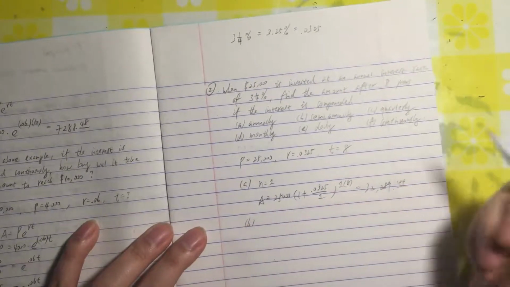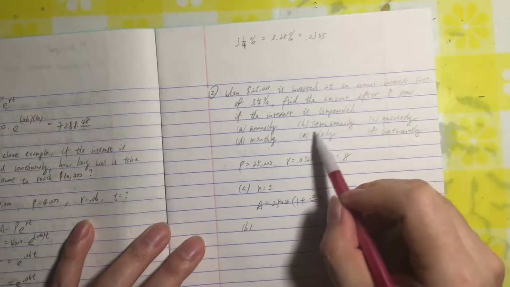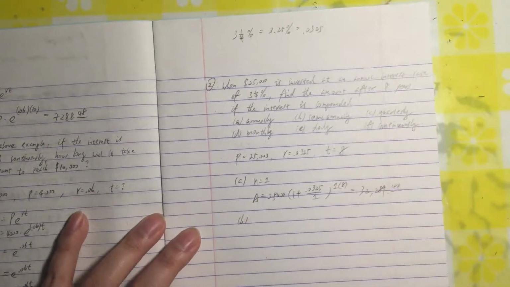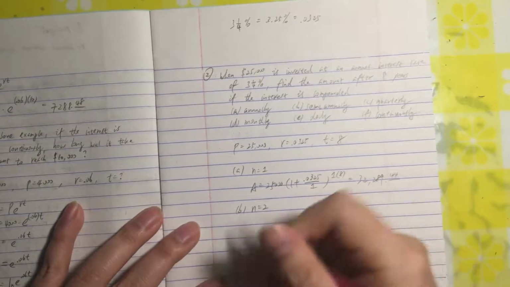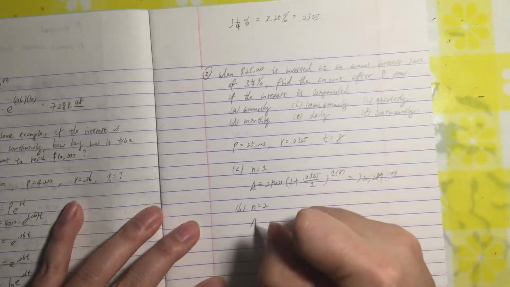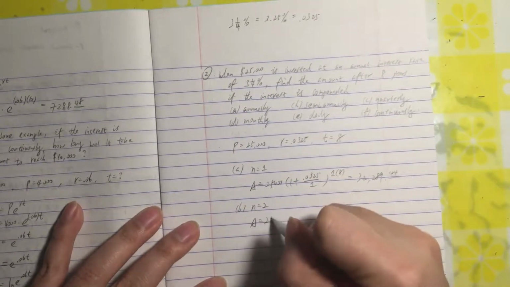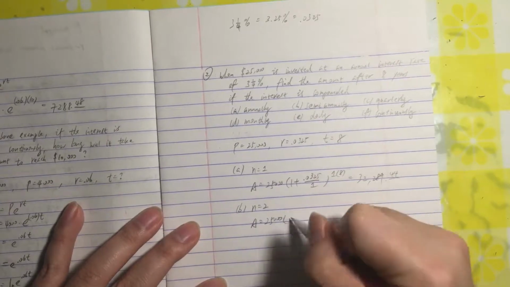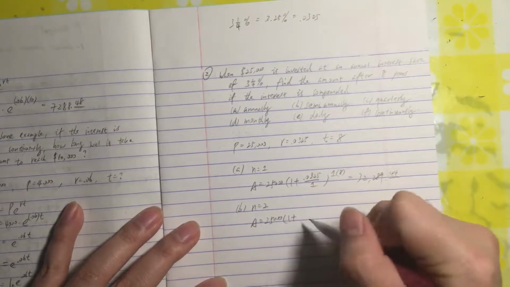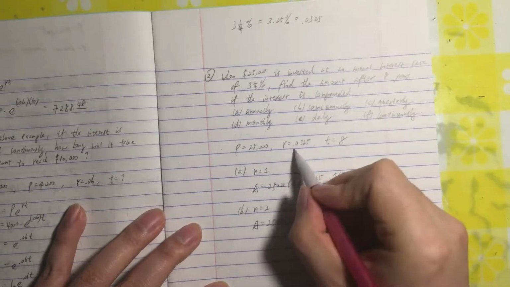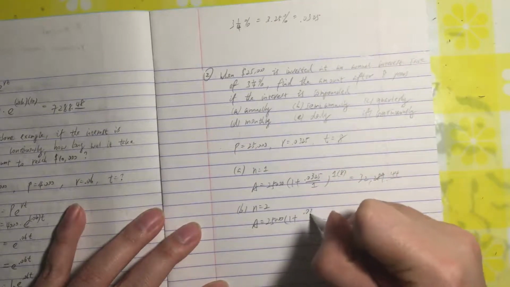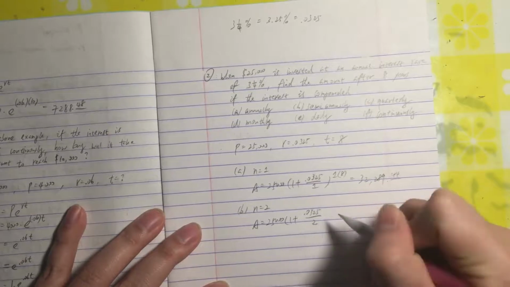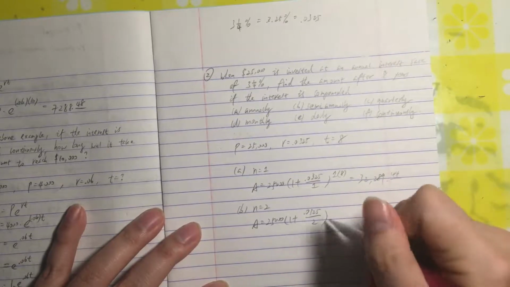Part B. If the interest is compounded semi-annually, that means we compound the interest twice a year. So in part B, N equal to 2. Use the same formula. Amount is the principal times 1 plus R over N. Here R is 0.0325, N is 2, to the power of NT.